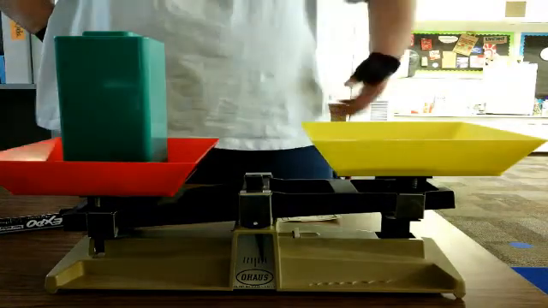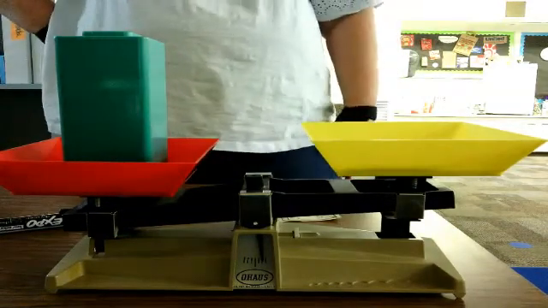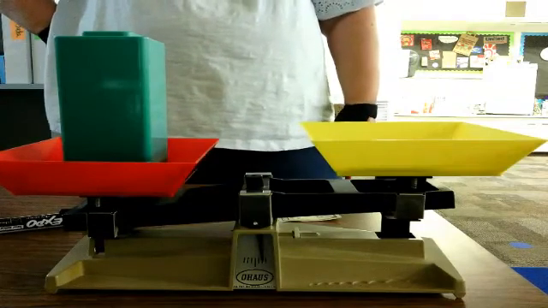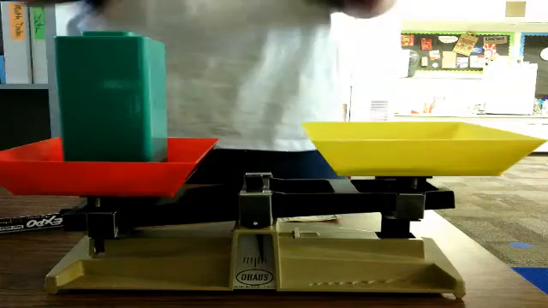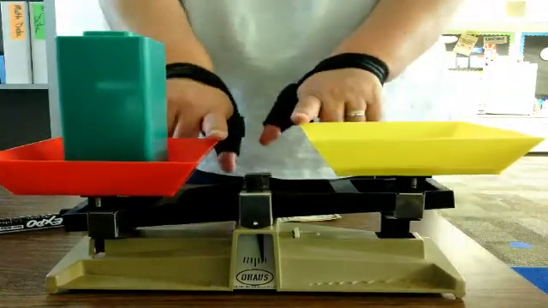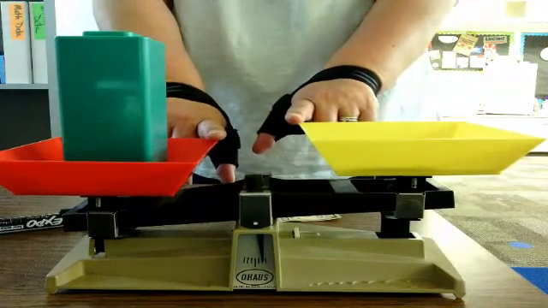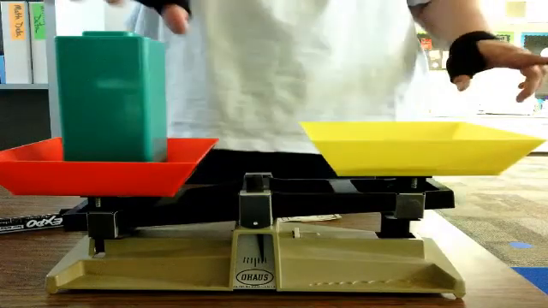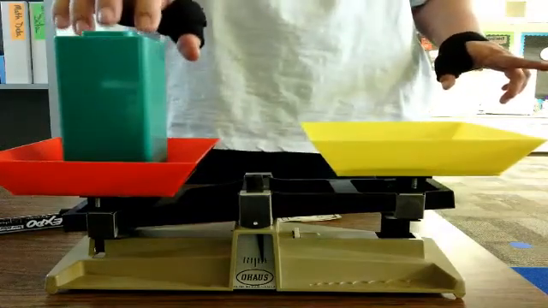In blue, it says think. If it is balanced, then the objects have the same mass. If it is not balanced, the objects do not have the same mass. So this is not balanced. The red is much lower than the yellow pan. The yellow pan is up higher. You can tell by my fingers. So the red pan has more mass.